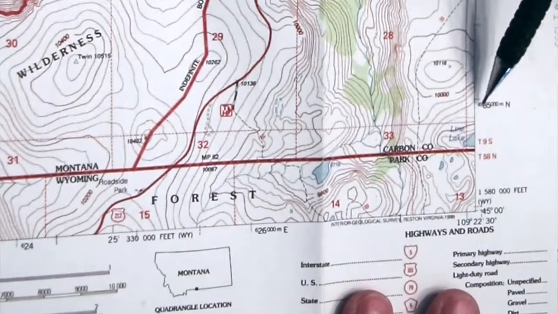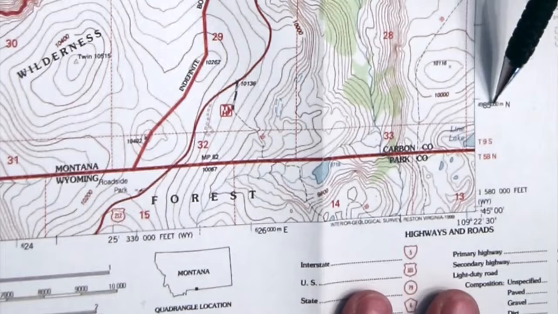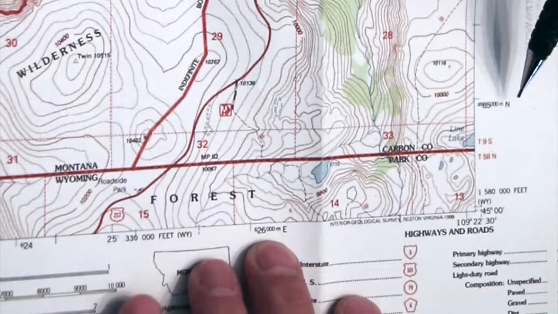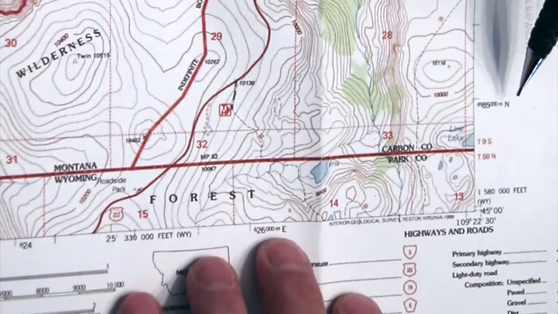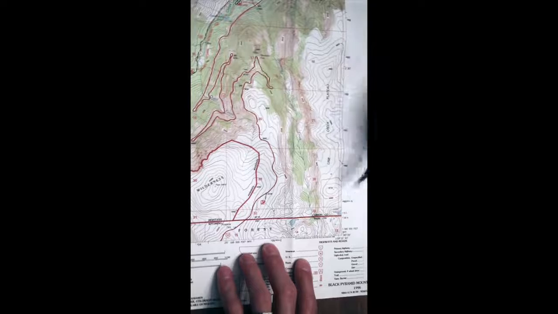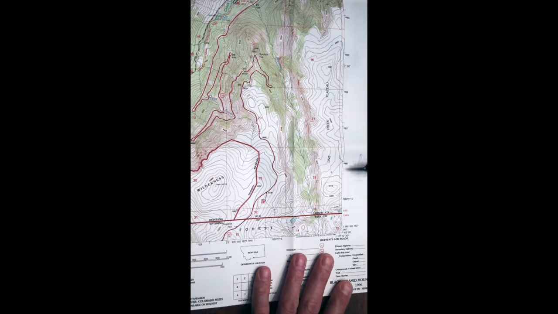So that's basically saying I'm at 4,985,000 meters north. Down here I'm at 626,000 meters east, so 626,000 meters east at that blue hash mark. As I move up here, you can see I'm basically moving 1,000 meters at a time. So 4,985,000 meters, 4,986,000, 4,987,000. But it doesn't give me this entire number, so I don't really need it. As I start trying to pinpoint a location, then I would be more concerned about that.